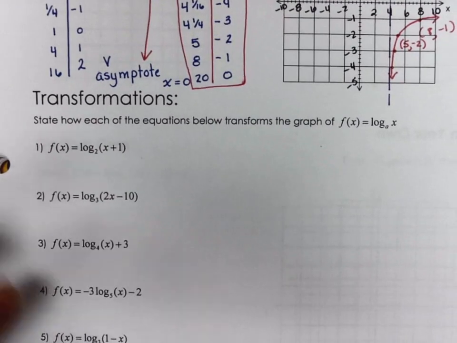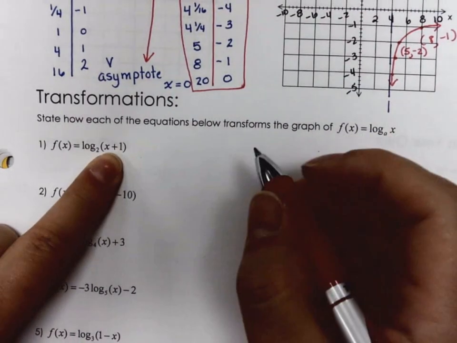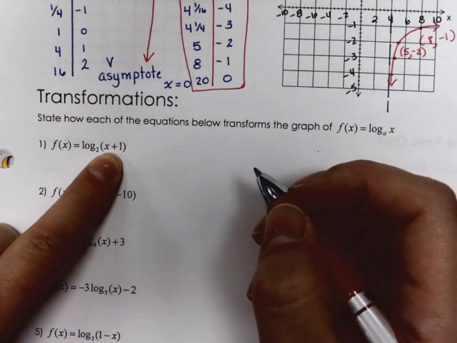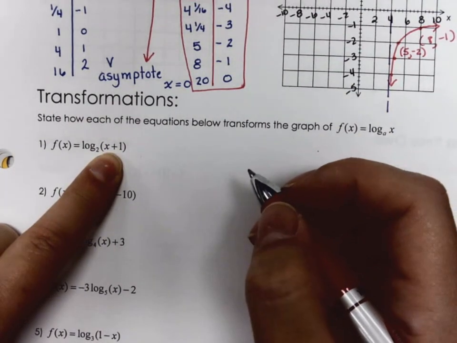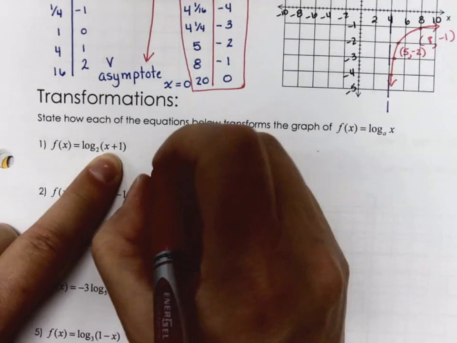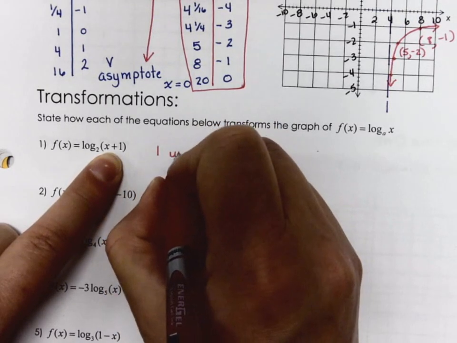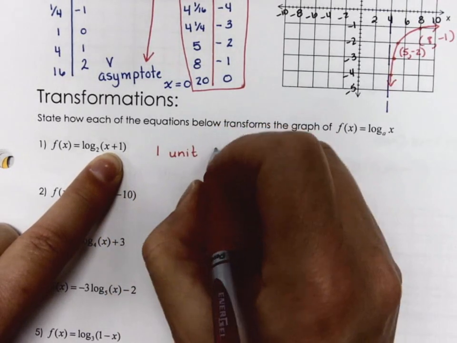Okay, what about this one? What's happening here? One unit left, yeah. It is a shift.